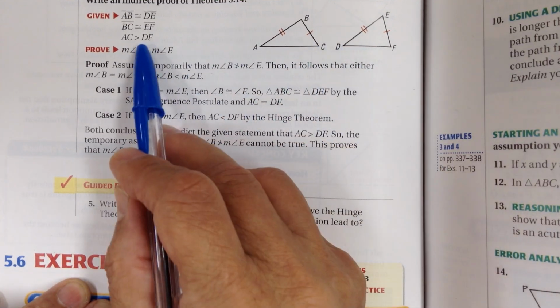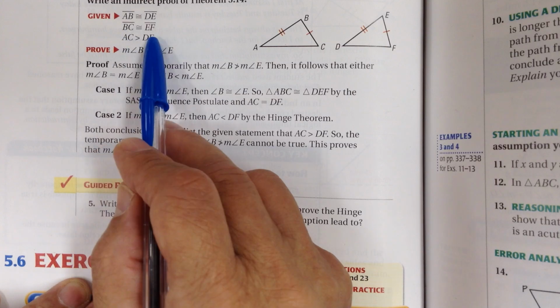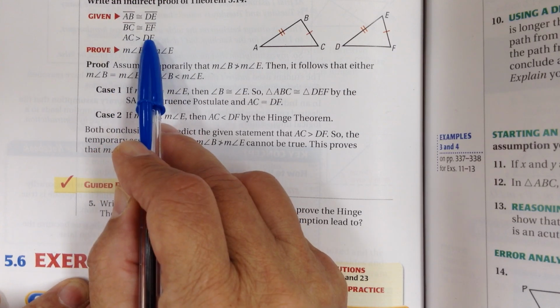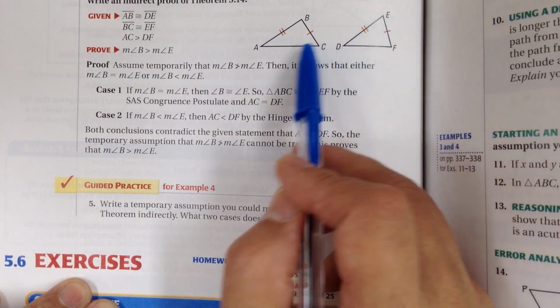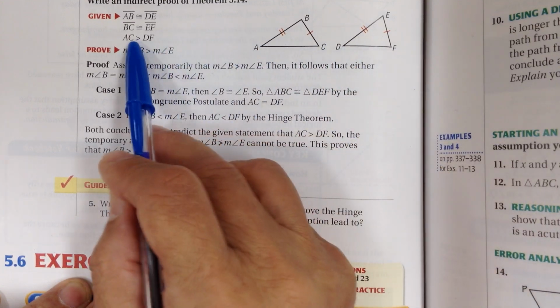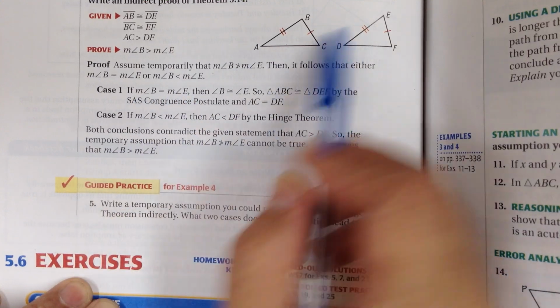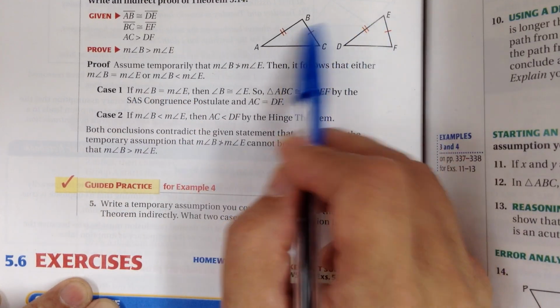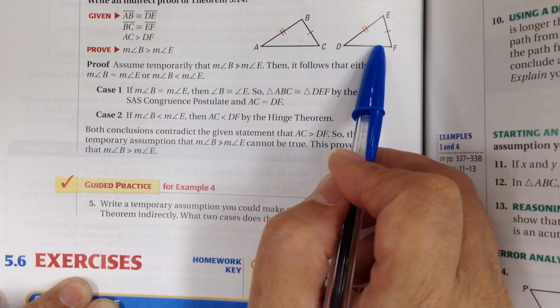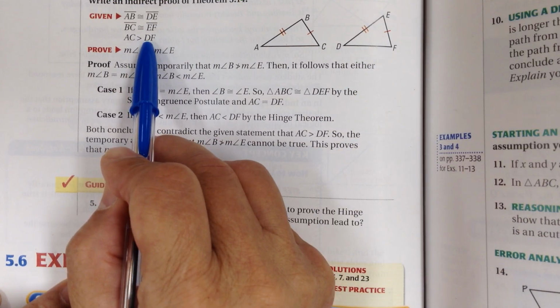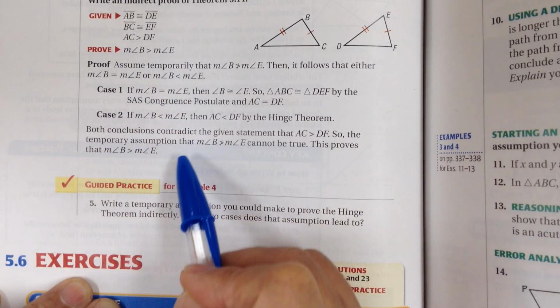Again, that contradicts the given, because AC has to be greater than DF. If these two angles are congruent, then these two sides will be congruent, which contradicts that. So it shows you that this cannot be equal. So strike it out.